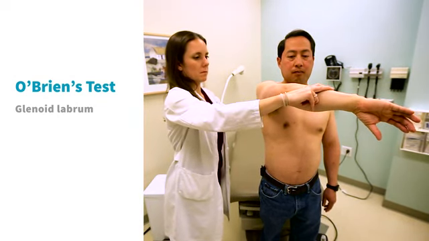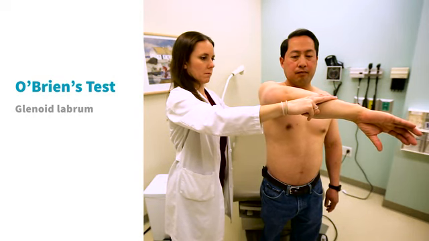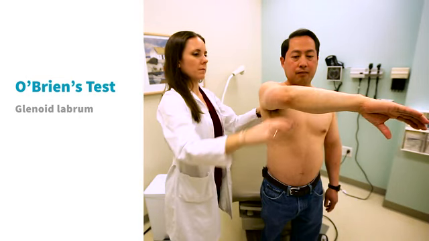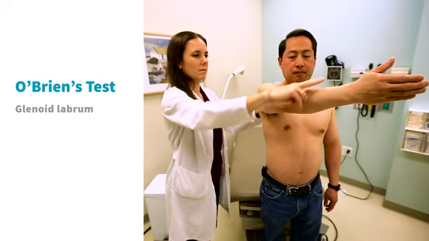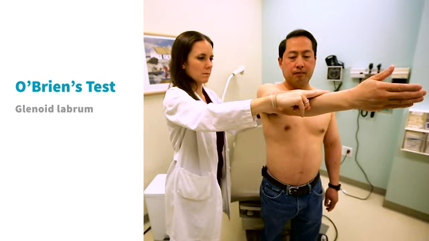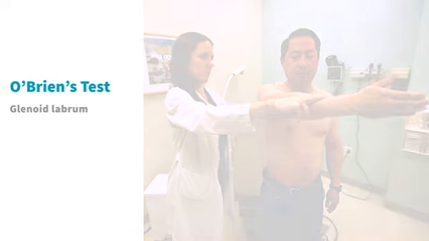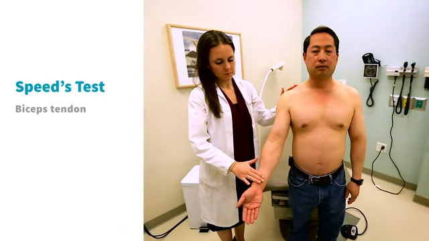The examiner applies a downward pressure as the patient attempts to lift or flex the shoulder against resistance. The maneuver is repeated with the forearm supinated and thumb up. A positive test is indicated by greater pain in the first position with the thumb down and may suggest pathology involving the glenoid labrum. Speed's test is designated to evaluate the biceps tendon.